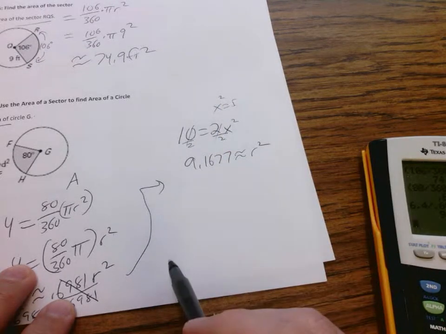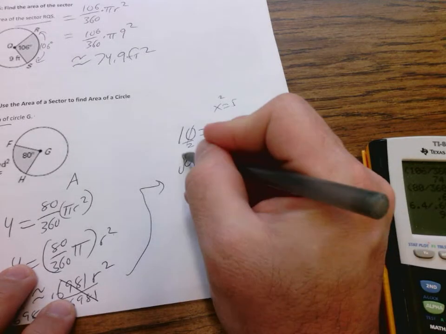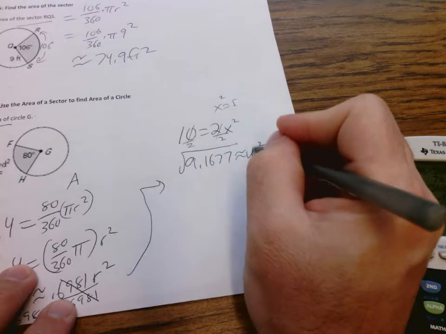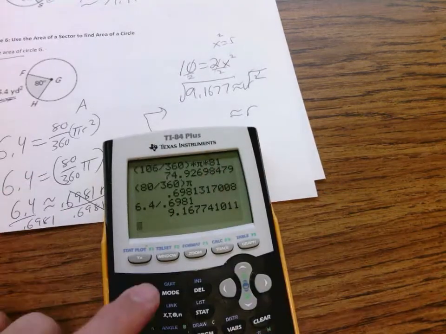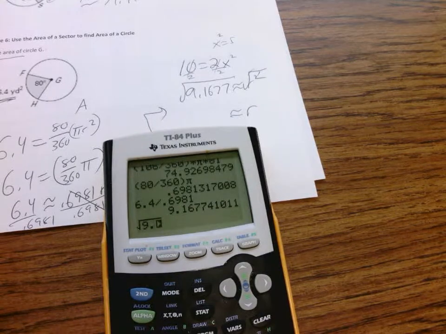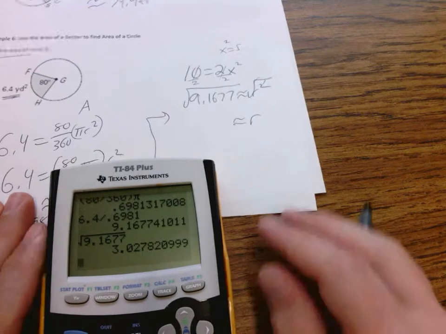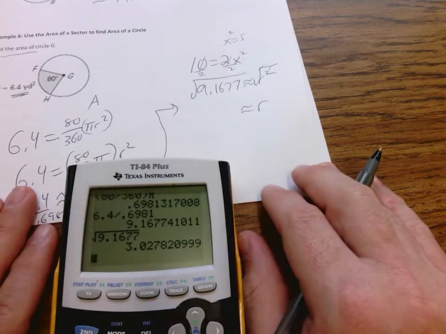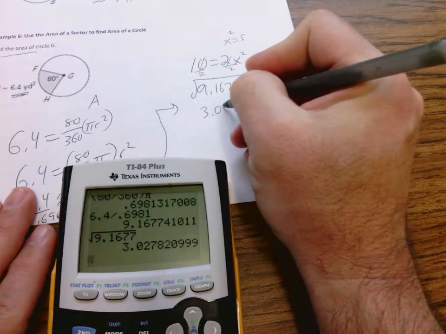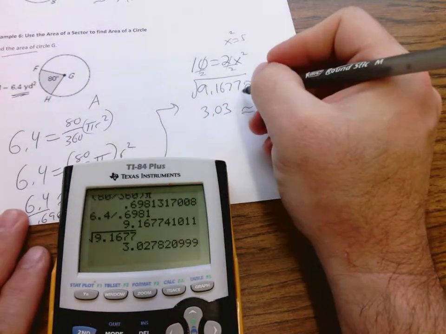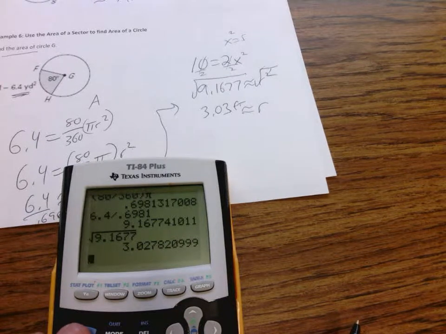So if you want to get x when you have x squared, or you want to get r when you have r squared, hopefully you remembered, you do need to take the square root. So r is going to be approximately, and now I just need to let the calculator do that part, 9.1677, about 3. It doesn't say to round it, and actually, I just made that problem up anyway. So I'm just going to call it 3.03. I feel like I want to put a little extra accuracy in there, so I gave it to the nearest hundredth instead of tenth.